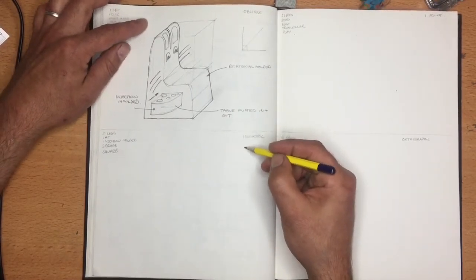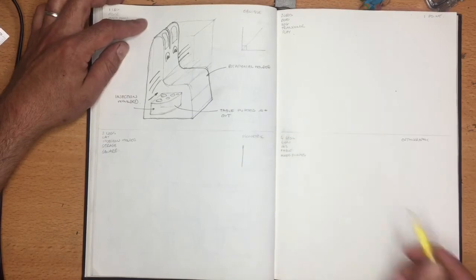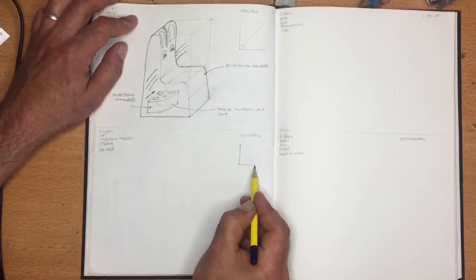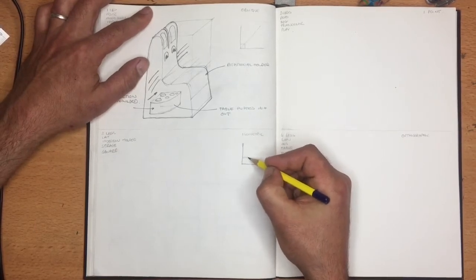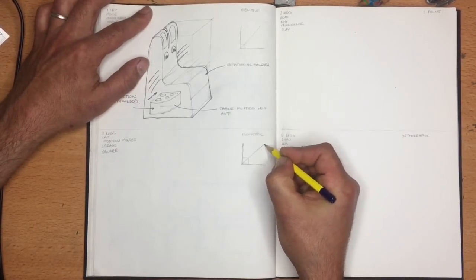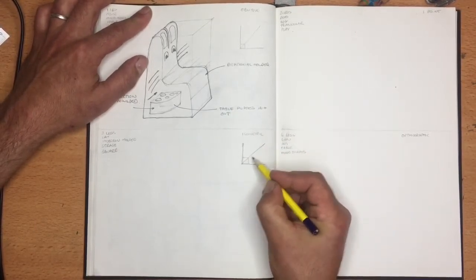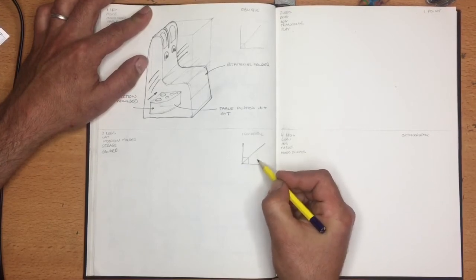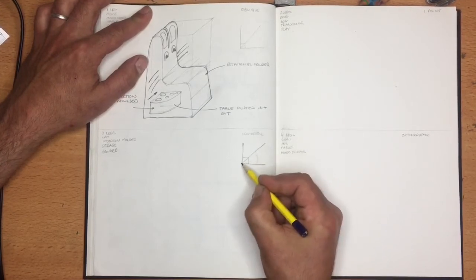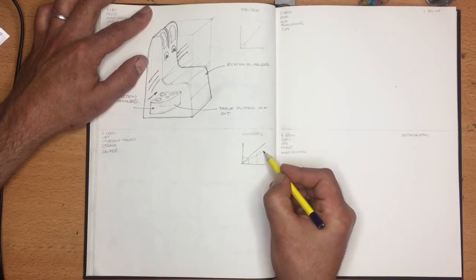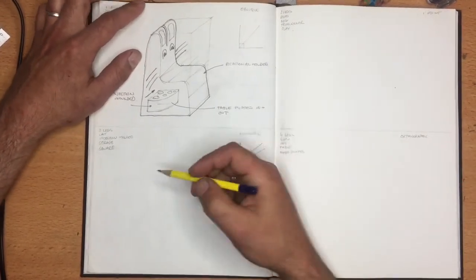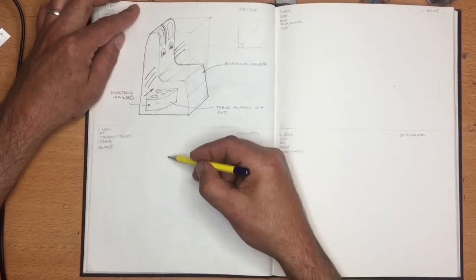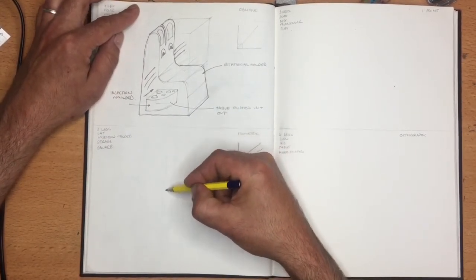Now it's important when we're drawing isometrics that we're using a 30-degree line. So a 30-degree line, if that was my right angle again, and there's my 45-degree line, my 30-degree line is about two-thirds of this up. So I'm going to say about there. That would be my 30-degree line. So when we're drawing an isometric crate, we will start with the center line of the crate.